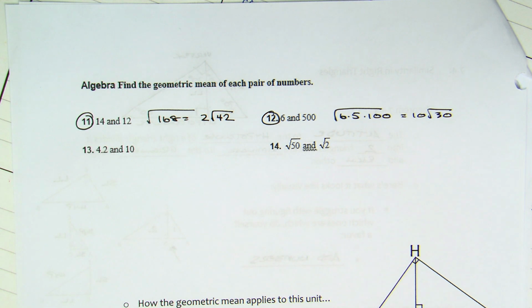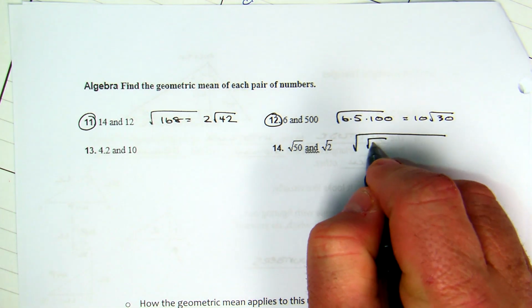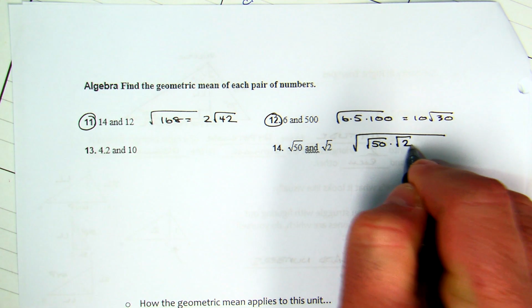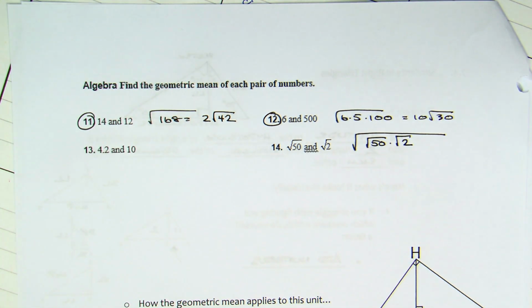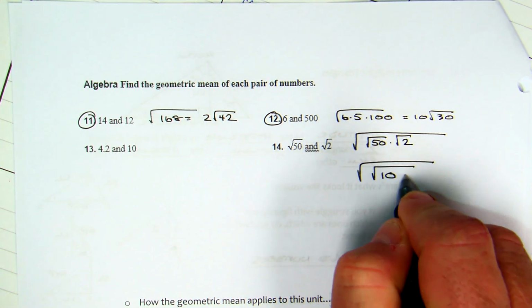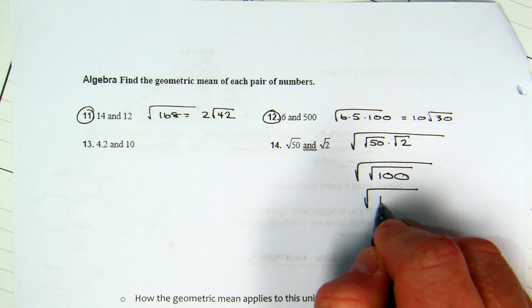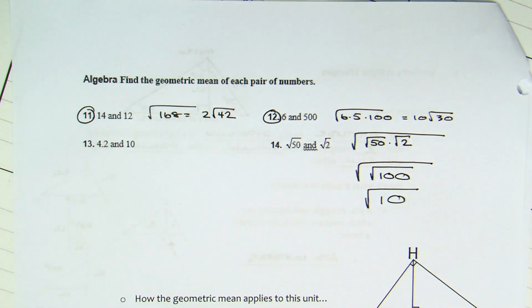Now, the one that's tricky underneath it is number 14. Remember, the geometric mean is the square root of the product. So you would have the square root of the square root of 50 times the square root of 2. So you don't have one radical. How many radicals you got? 2. So the first thing you do is multiply 50 times 2. What is 50 times 2? 100. So that becomes the square root of the square root of 100. What is the square root of 100? 10, making it a perfect square, so you'd have the square root of 10. Alright?